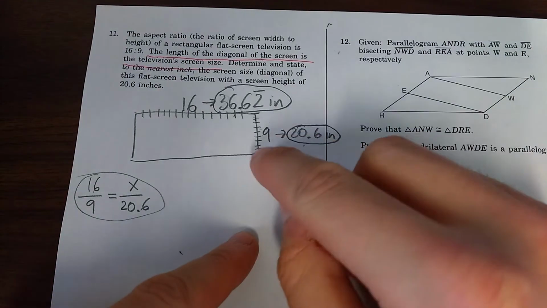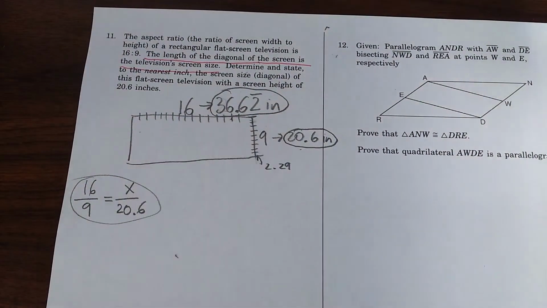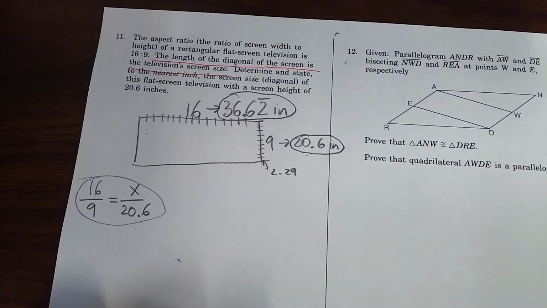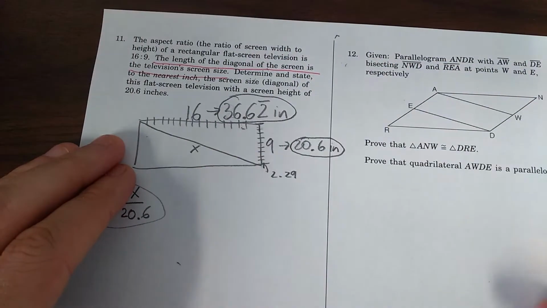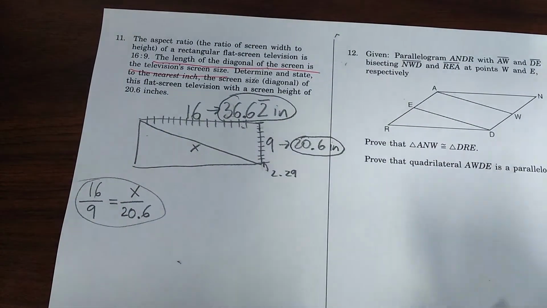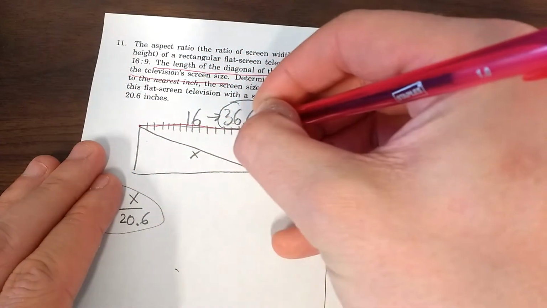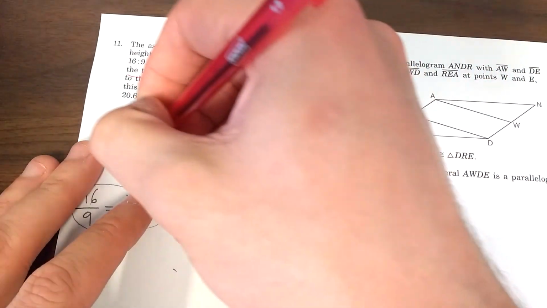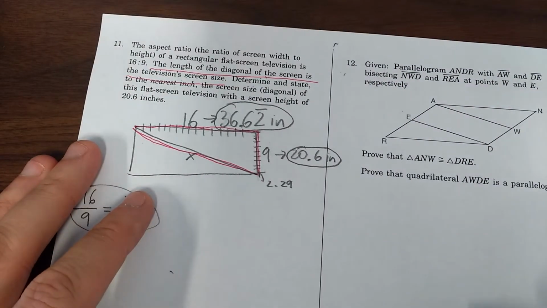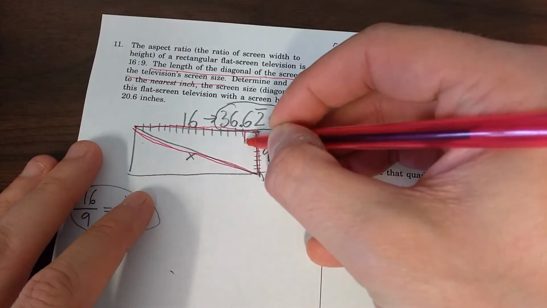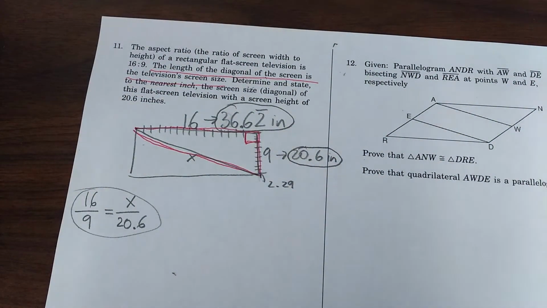Okay, so we know that the screen is 20.6 inches high and that the width is 36.62. What they're asking you for is what is the diagonal. So they're asking you how long is this diagonal. So we're gonna call it x. And when you're looking at this, I hope that you can see that you actually have a triangle over here. So this triangle here is going to help us figure out the diagonal. And notice that this is a right triangle. We know this because this was a rectangle, and a rectangle has 90-degree corners.